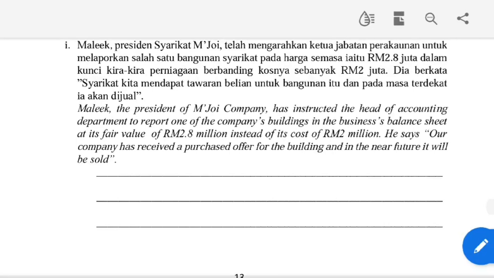What is the accounting principle that has been violated? Okay, the answer is the historical cost principle. This scenario shows that Malik has violated the historical cost principle.